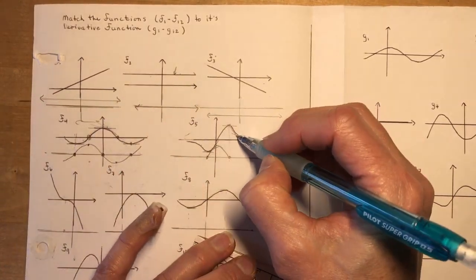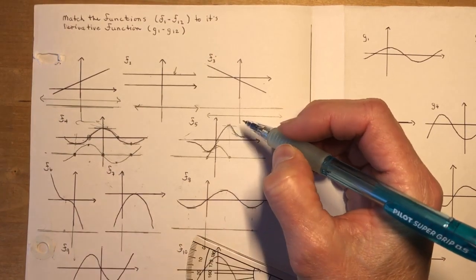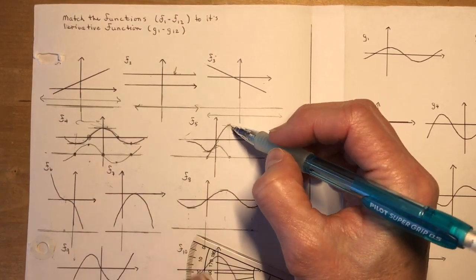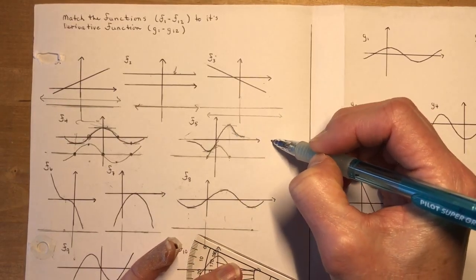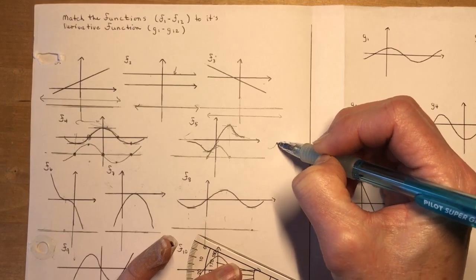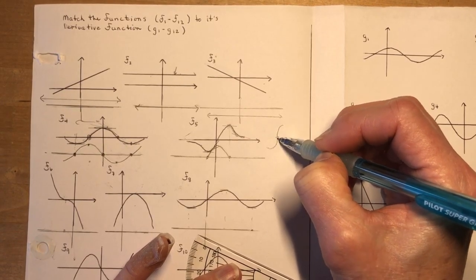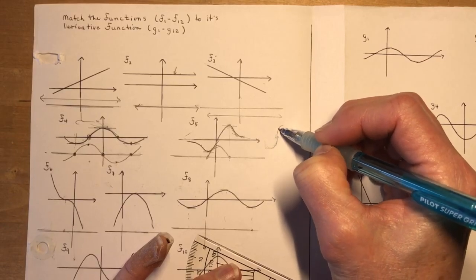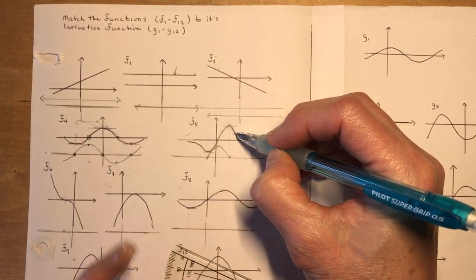So again, I have another little inflection point right about here. It's also considered the point where the graph goes from being concave down to being concave up. So if I had a function like this, it would be concave up to about here. See, the concave up and concave down on this side. So this is the most negative.